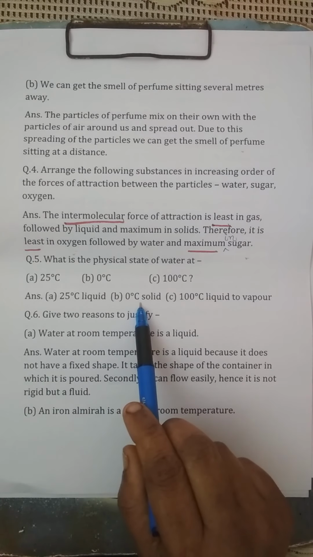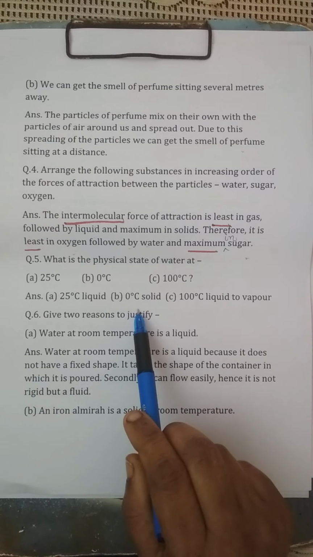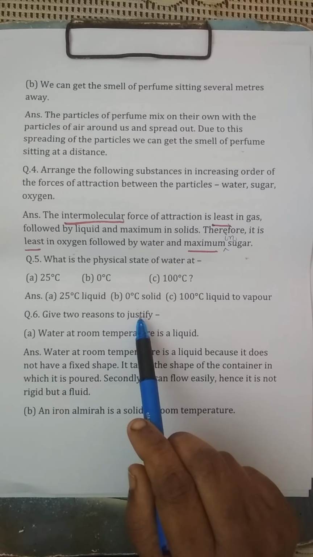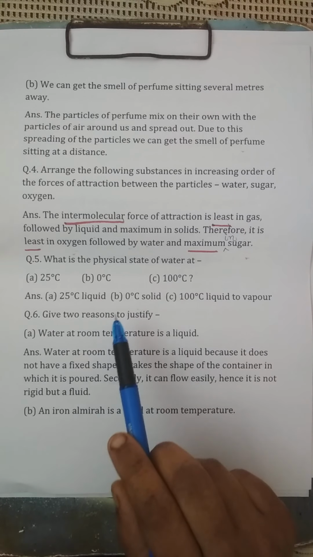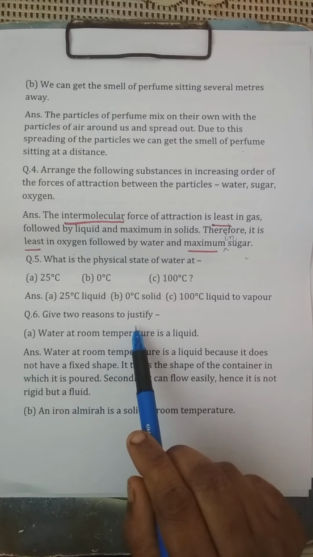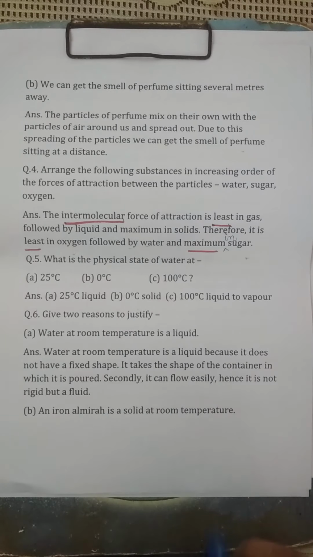0 degrees Celsius is a solid. It is also the freezing temperature. Say after me, it is the freezing temperature of water. I have explained that 0 degrees Celsius applies to the solid state, and it also applies to the freezing temperature of water. What is freezing? Water is becoming ice.